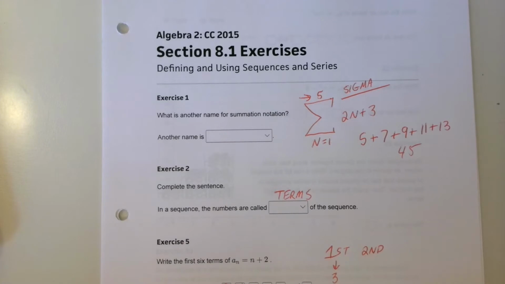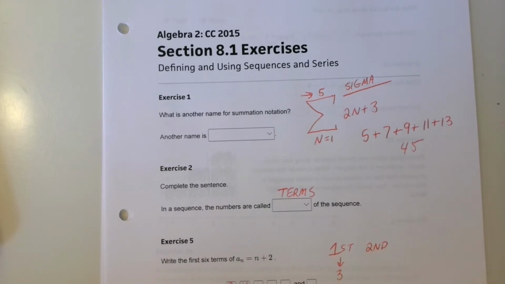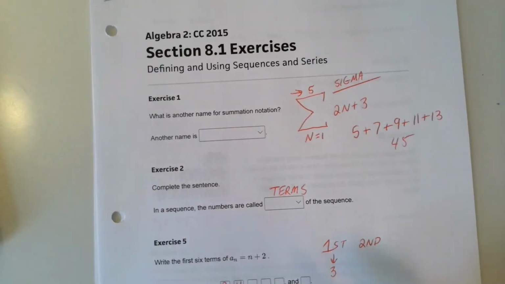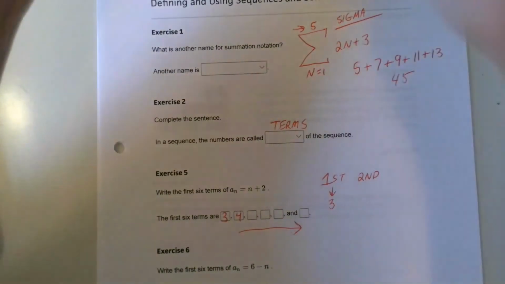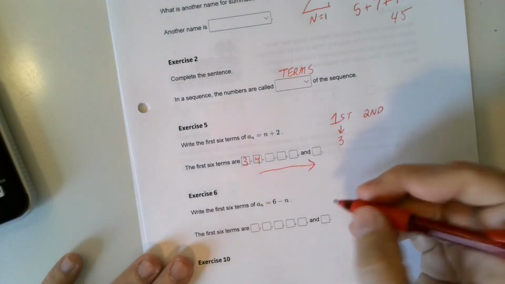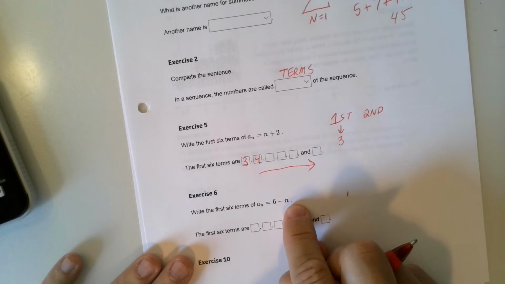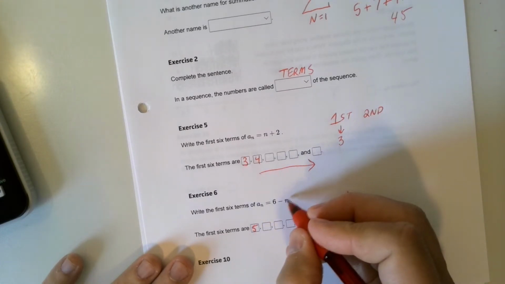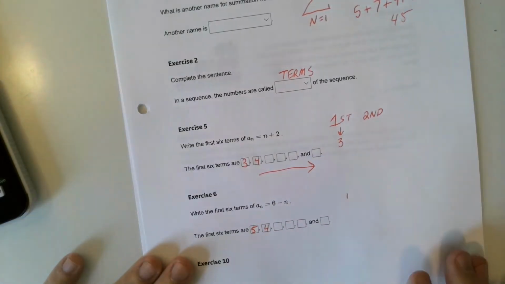Same thing here, write the first 6 terms of this sequence, 6 minus n, and that would tell you what those are. So the sequence can go up and get bigger, or go down and get smaller, and they can go through addition or subtraction. They can also go through multiplication or division. It won't really matter which ones they are. Sorry, this was that bottom one right there, 6 minus n. So I'll go ahead and put the first term in there. So plug in a 1. 6 minus 1 is 5. So this would be 5. And then 6 minus 2 would be 4, and so on down the line. Okay?